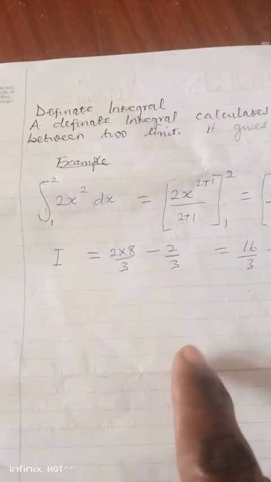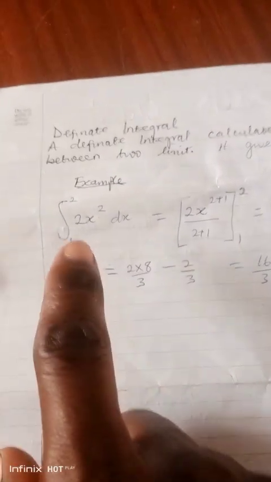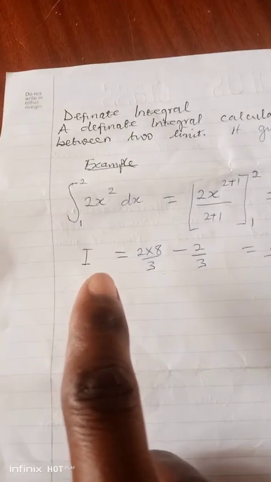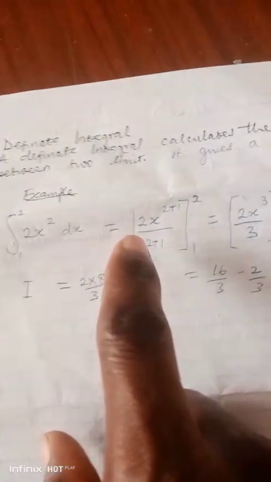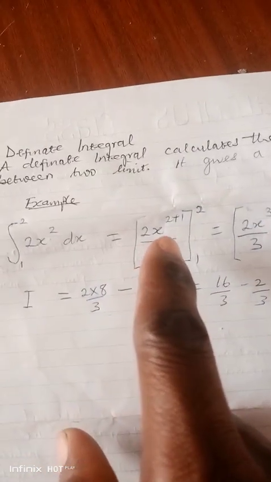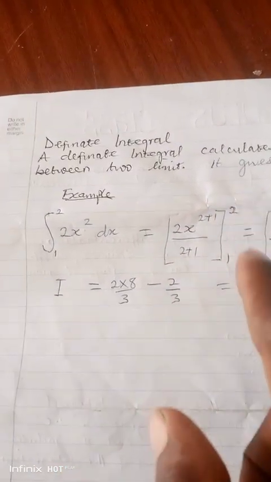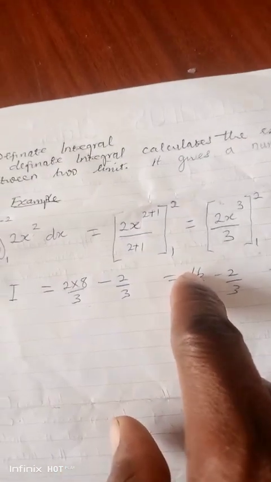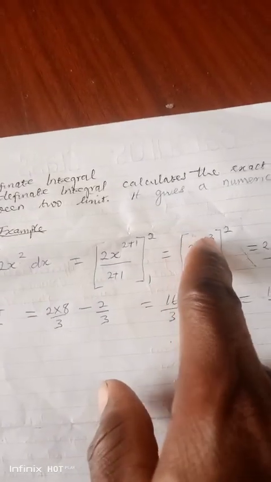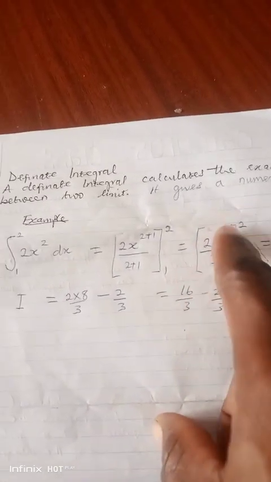Example, let's look at this. Integrate 2x squared with respect to x with a boundary of 2 and 1. So when we integrate that, we now have 2x to the power 2 plus 1, all over 2 plus 1, with a boundary of 2 and 1. So that will now be equal to 2x cubed all over 3. Here is the boundary, 2 and 1.